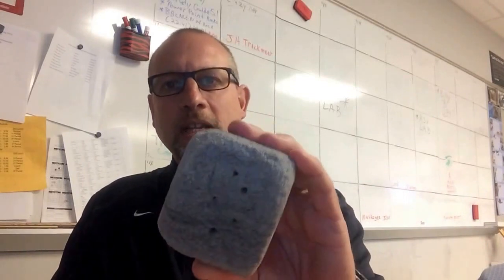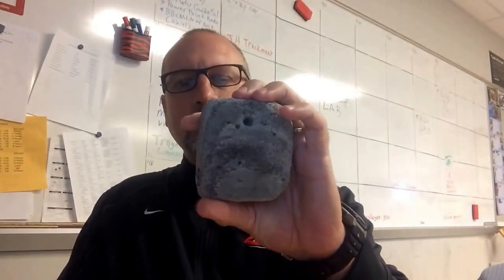And then a vesicular texture, if you notice, is this pumice. Now, this example of pumice had very rapid cooling with a large percentage of dissolved gases. So there was a lot of gas in this lava when it cooled very quickly. And again, it's very light, very airy, but it is very rough. That is a vesicular texture, as in pumice.